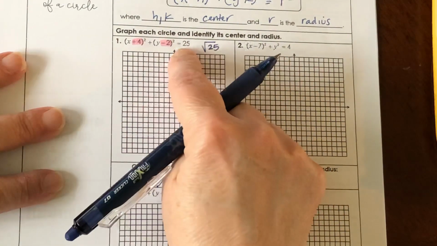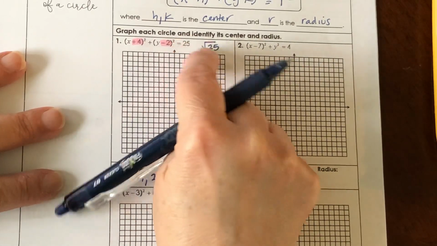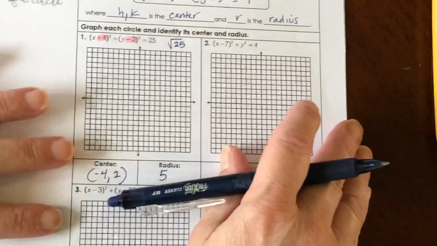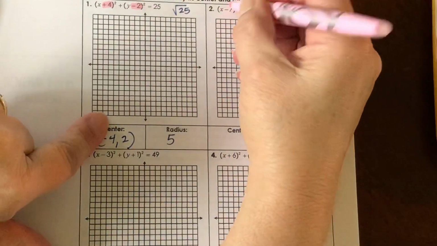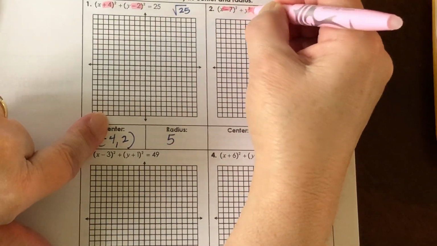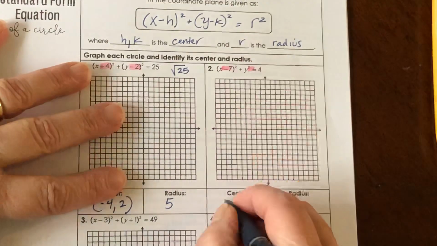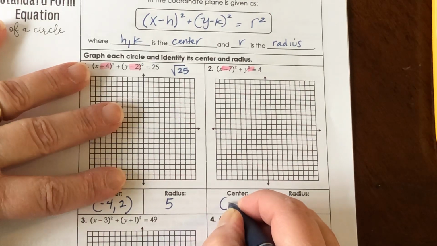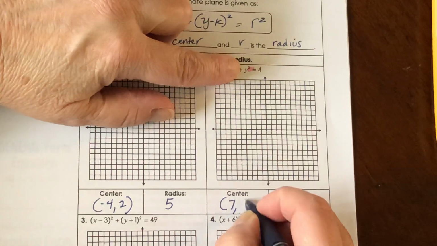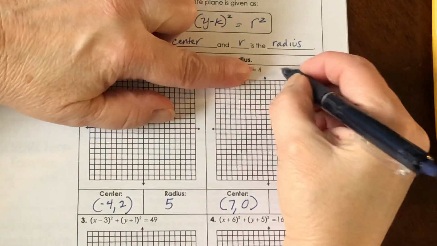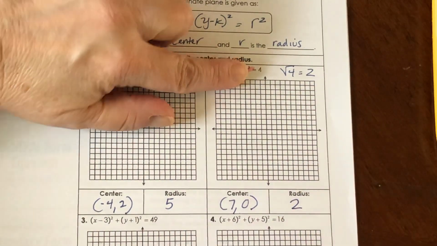But what if it was 132.7? That's not easy. So if they give me this, I take the square root of it. Let's do the next one. They give me negative 7, and they give me nothing here. I know what nothing is. Nothing is 0, right? So for the center, I have positive 7 because I take its opposite, and the opposite of 0 is 0. And I take the square root of 4, which I know is 2. And if I didn't know, I would put it into my calculator.